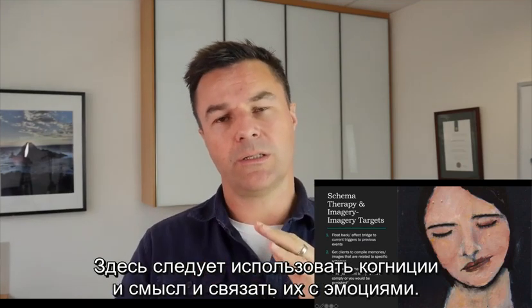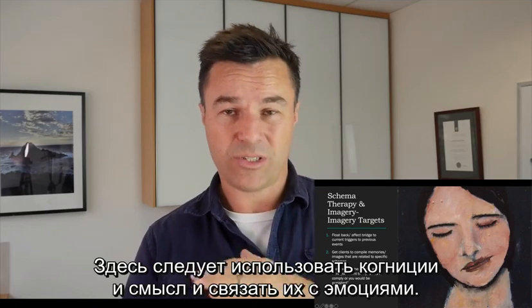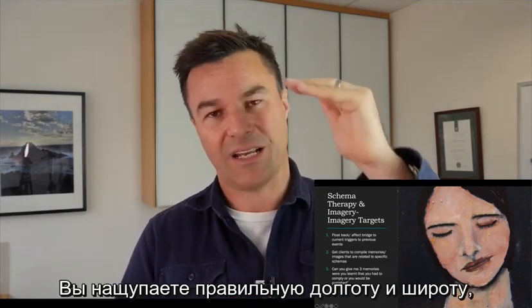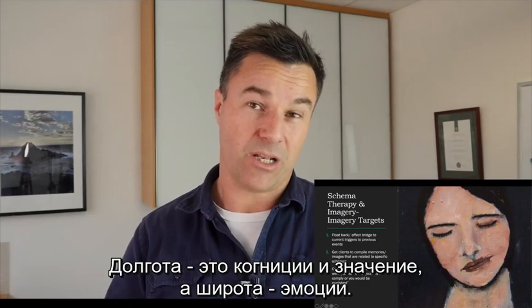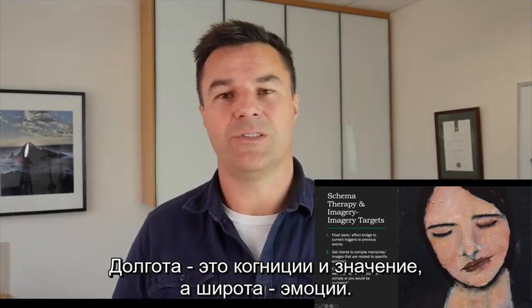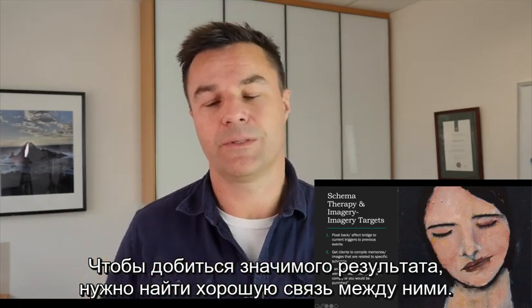Use cognitions and use meaning, and cross-section that with emotion, and you'll find a longitude and latitude and a good attunement to help you with better float backs. So just think the longitude is the cognition and the meaning, and the latitude is the emotion. Be able to get a good connection there, to be able to get good, meaningful outcomes.